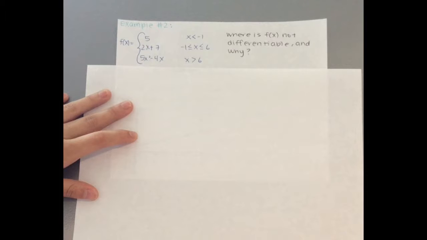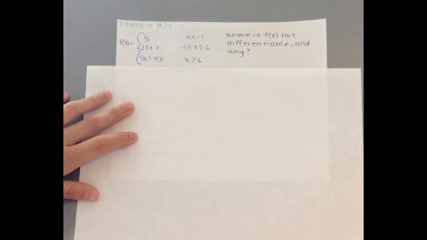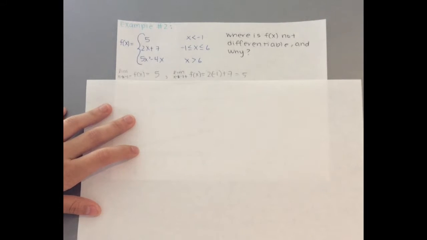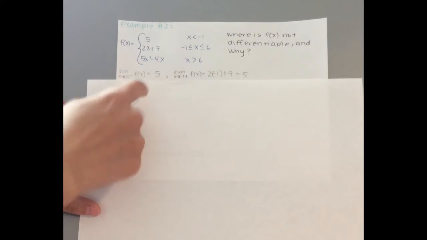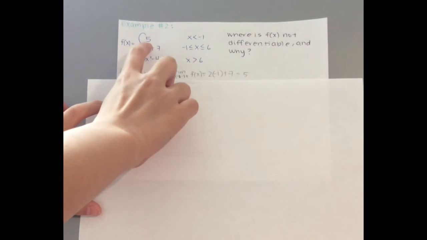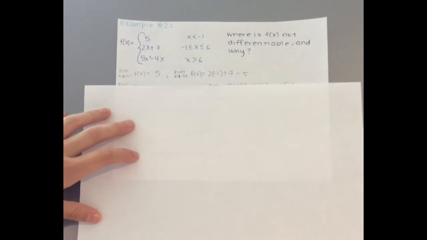Example 2. Where is f of x not differentiable and why? As you can see, we have a piecewise function. So when x is less than -1, f of x equals 5. When x is in between -1 and 6, f of x is 2x plus 7. And when x is greater than 6, f of x equals 5x squared minus 4x. So we start off by finding the limit as x approaches -1 of both sides. So from the left, f of x approaches 5. And from the right, if you plug in -1 to 2x plus 7, you also get 5.